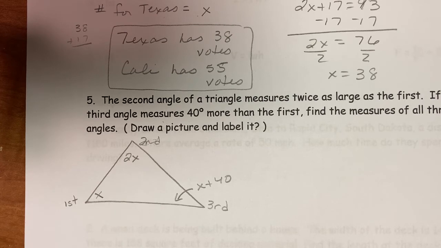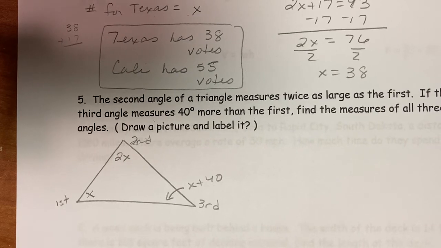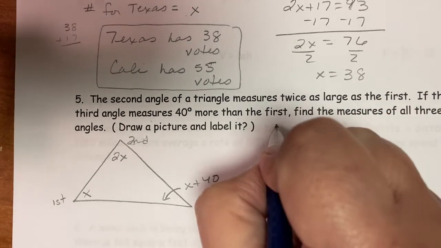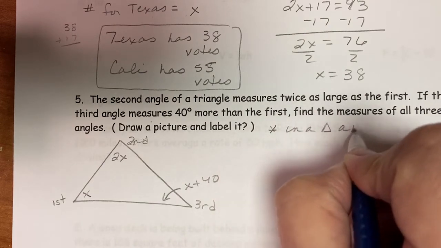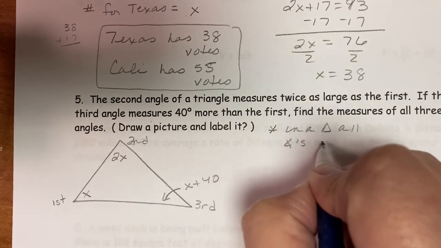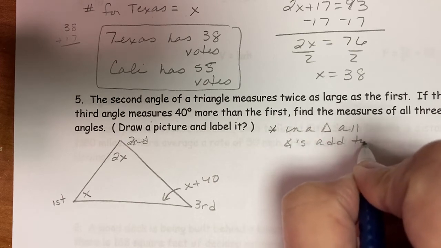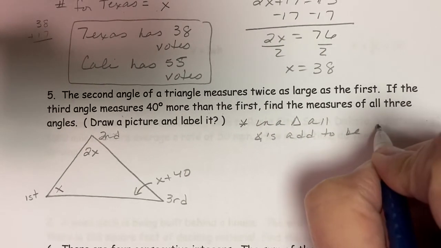Find the measures of all of the 3 angles. Well, they're expecting you to remember something from geometry. Do you remember that in a triangle, all angles add to be 180 degrees?